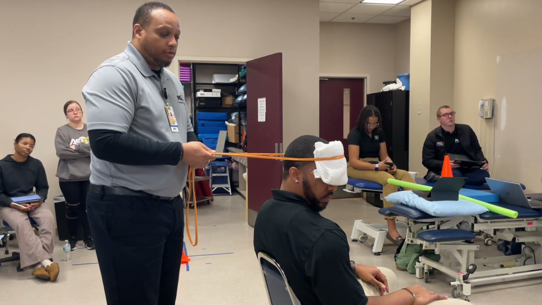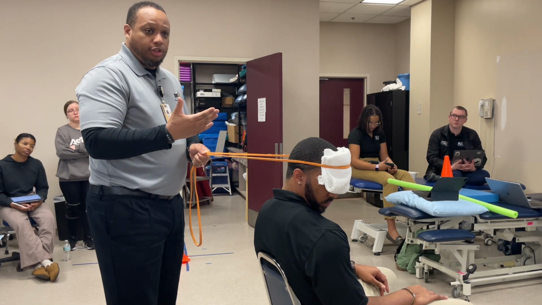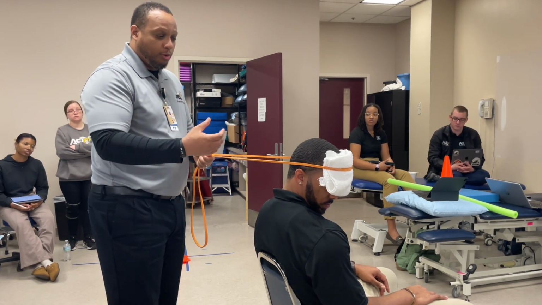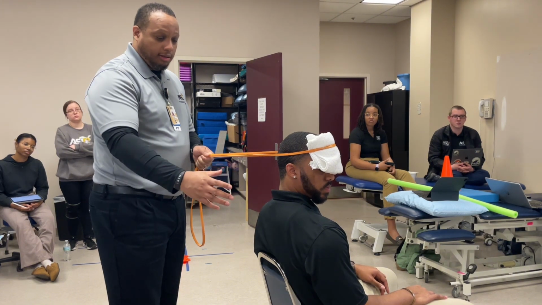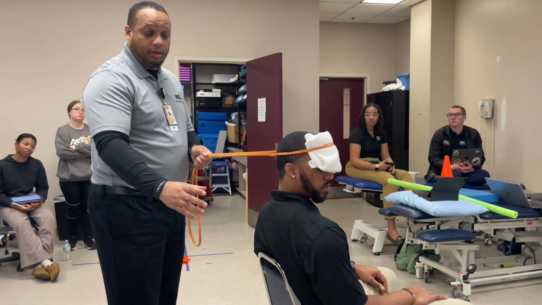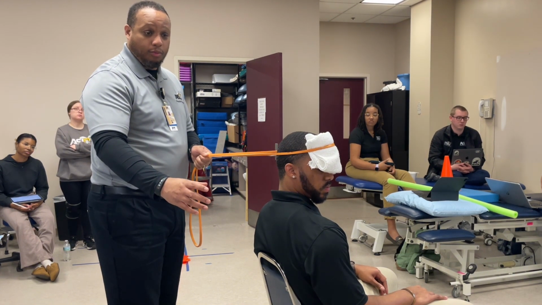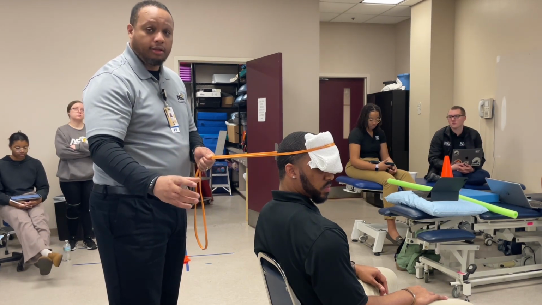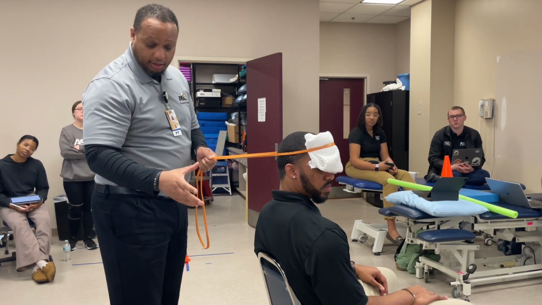So now, I'm having the person do this, and I'm going to let my patient know this is functional for you to be able to look down and grab your coffee mug when you're driving, or when you're parked at a red light, you're able to look and actually grab that if you need to look down.